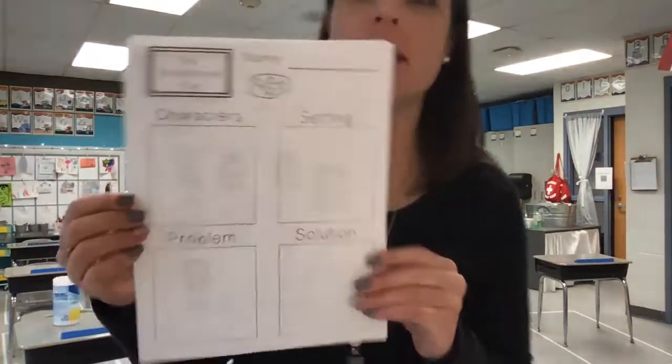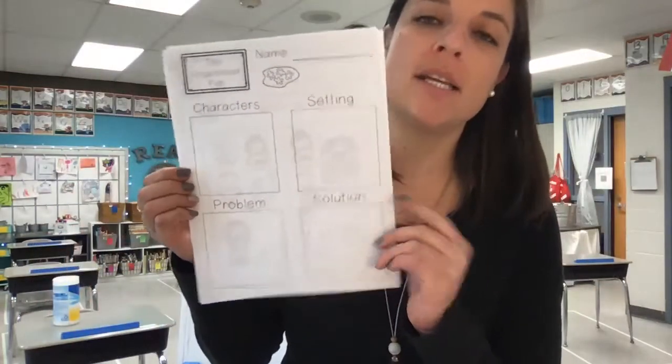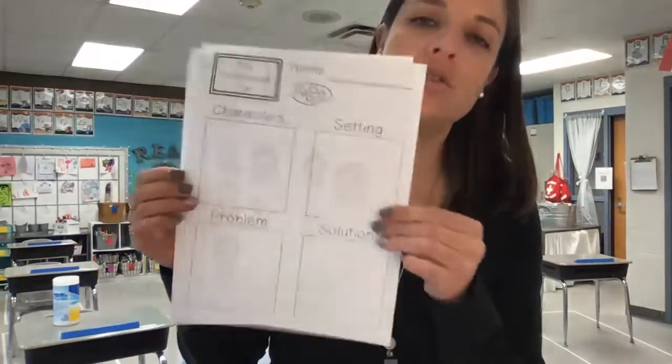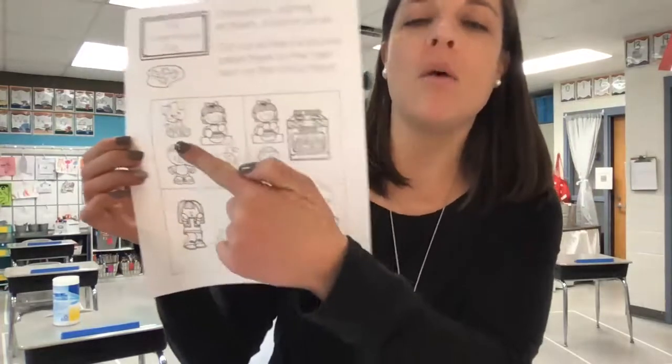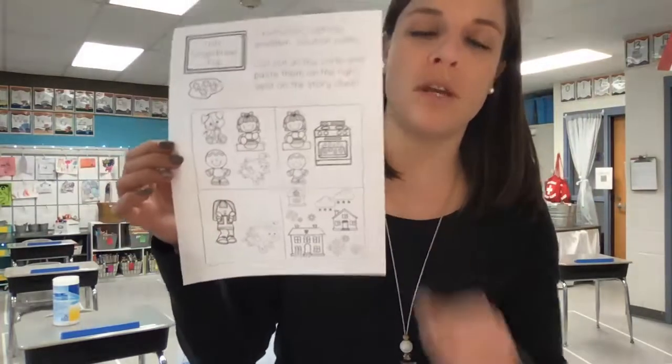Today for our mini lesson, you will need 2 activity sheets out of today's work packet that look like this. At the top it says the gingerbread pup and has 4 blank boxes with our character, setting, problem, and solution. We also have our other activity sheet that says the gingerbread pup at the top with 4 boxes filled with pictures. So you will need these 2 activity sheets with a glue stick and scissors.